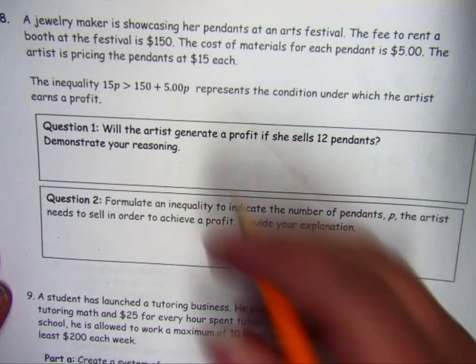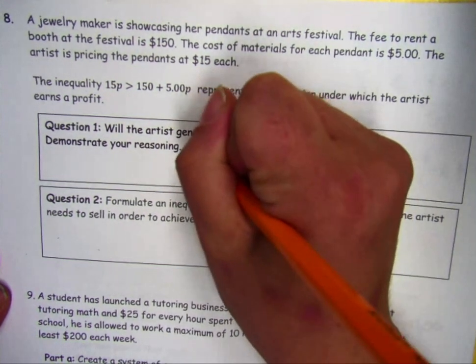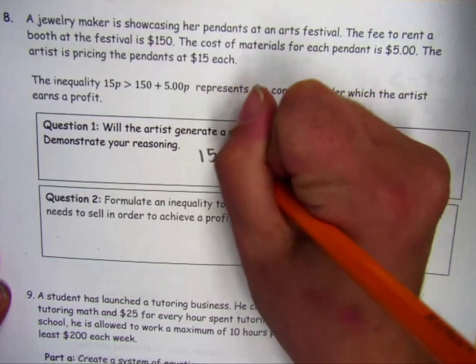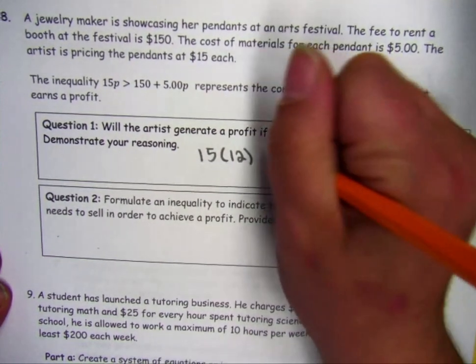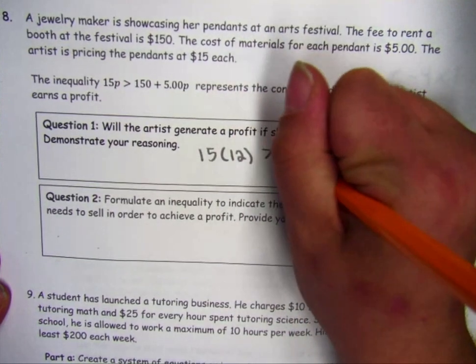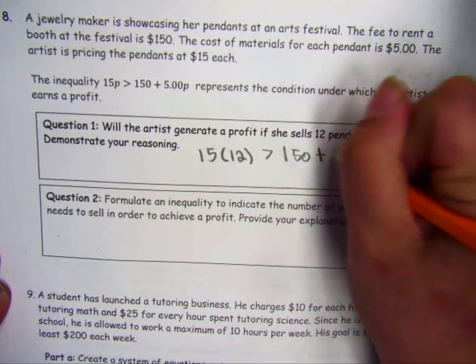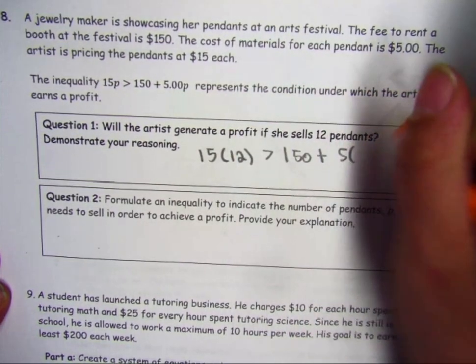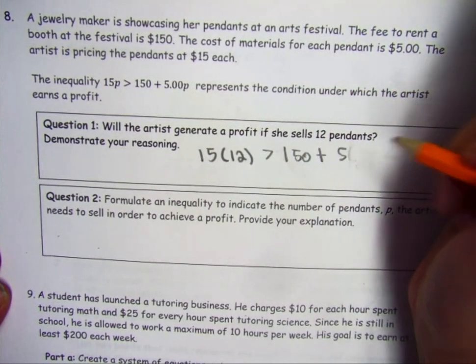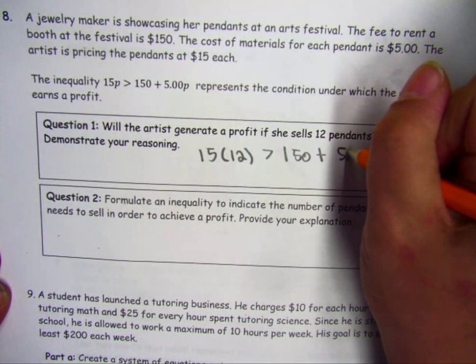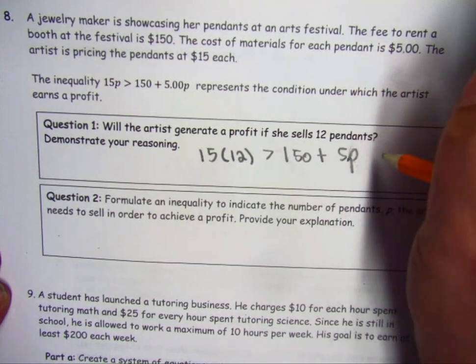So we would have 15 times 12 is greater than 150 plus 5 times, well, you could do it as $5 or 5, right? I'm just going to do 5 times 12.